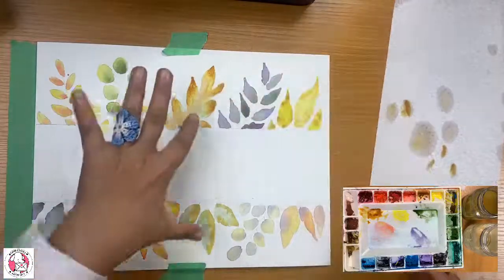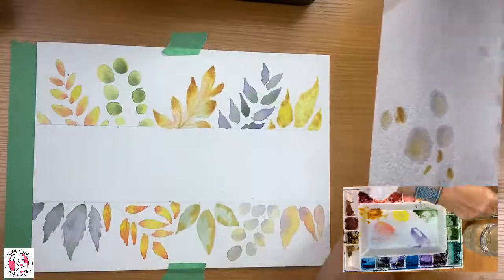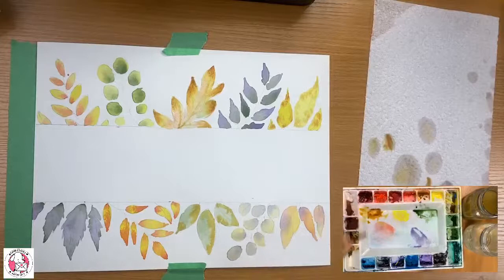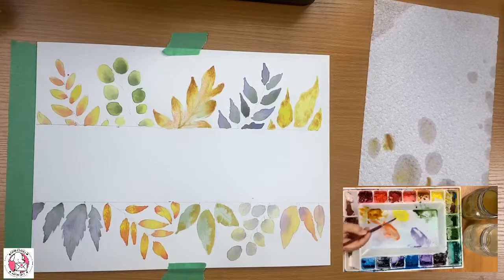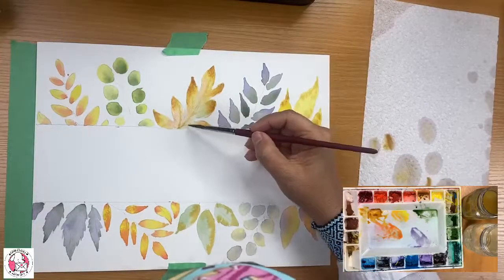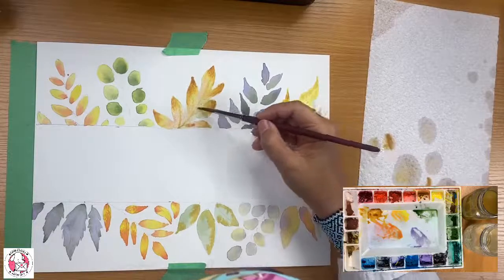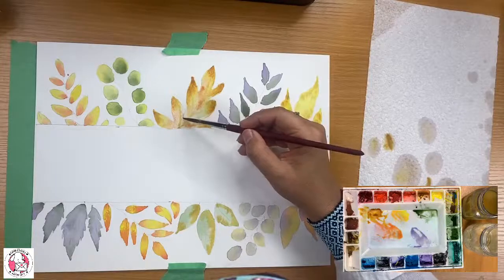Okay, so this is how we glaze. You can even add another color. Let's mix this red with a little bit of the nickel, and why not yellow? We need to have fun. And I just want to touch some areas again.